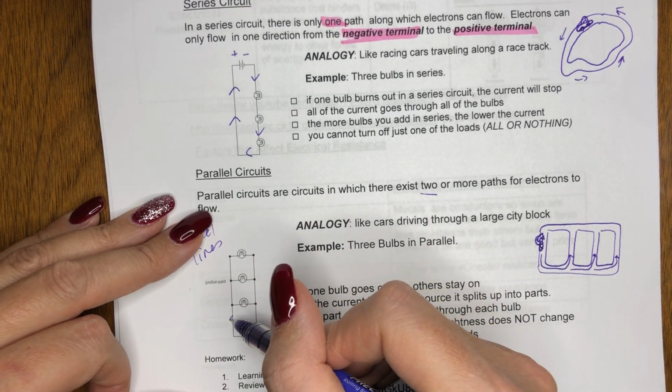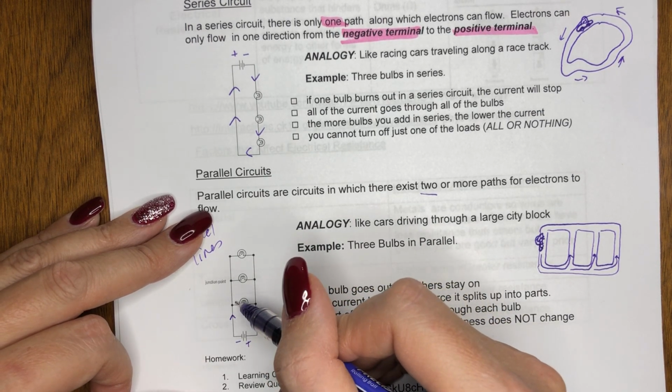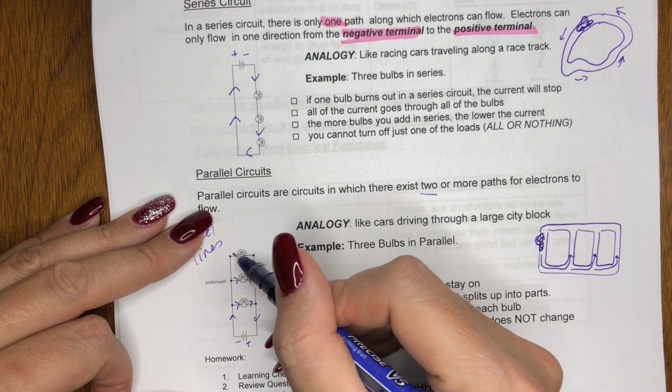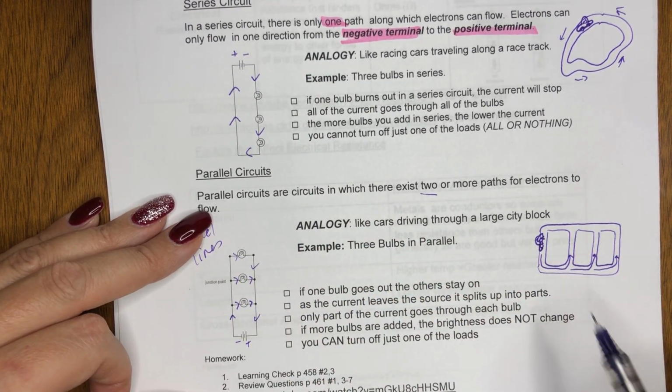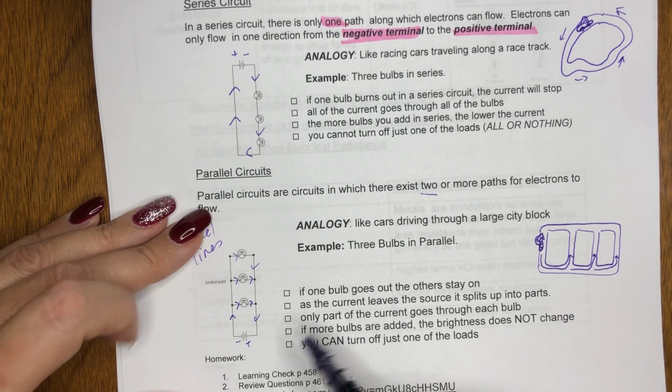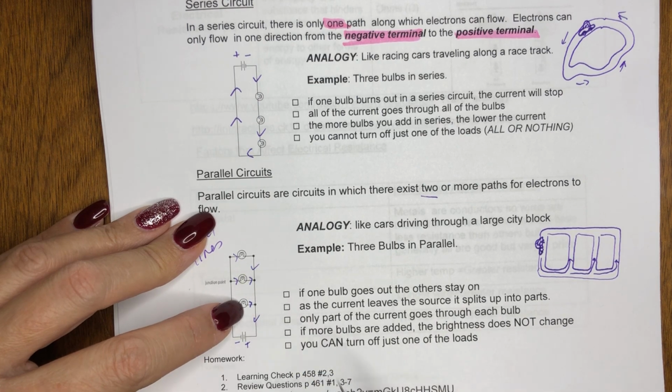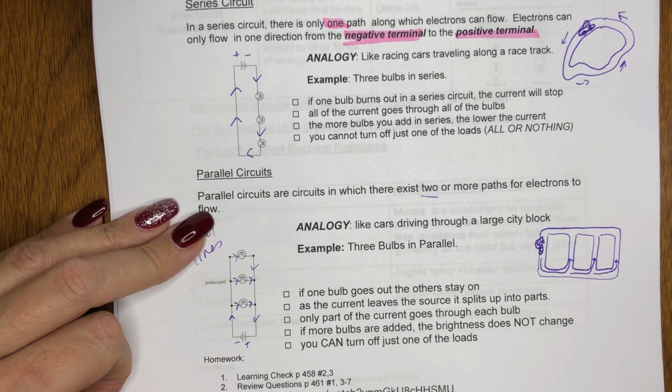The electrons are coming this way. They could choose to go this way, or this way, or this way. So if one bulb goes out, let's say this bulb here in the middle, there are still two other paths for the electrons to flow. The current leaves the source and it splits up. It goes down this way, and that way. So the more bulbs are added, the brightness does not change.